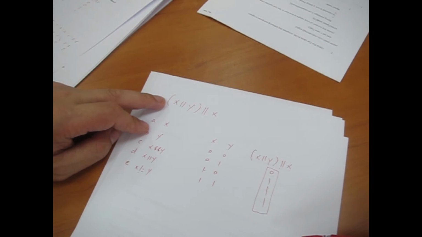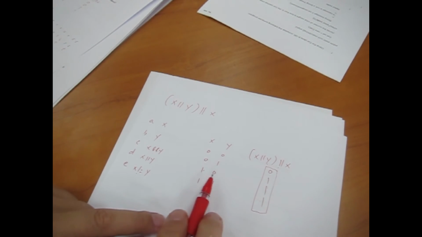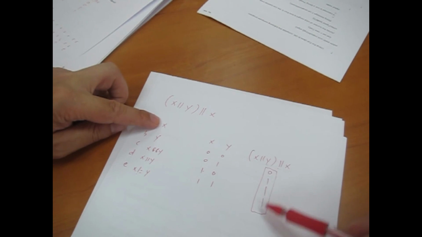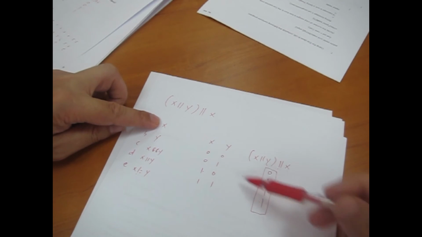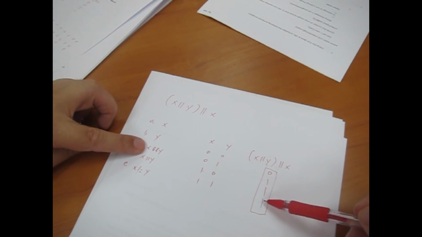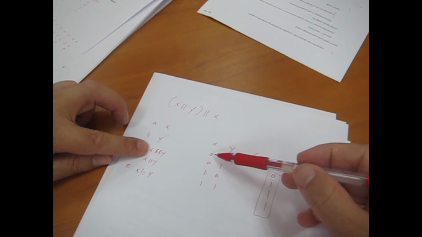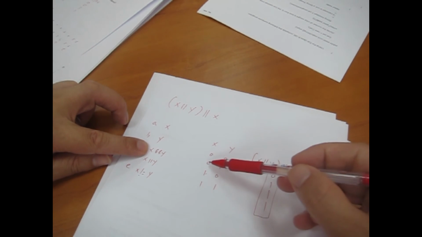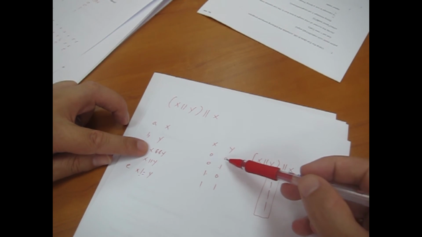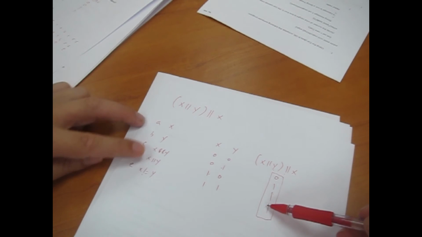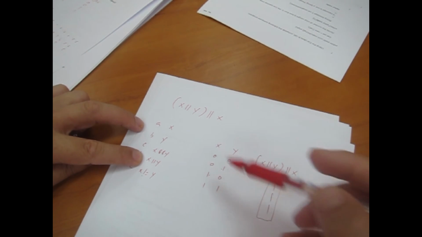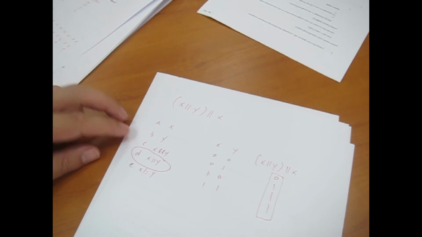Now, very quickly, it's not the same as x. It's not the same as y. It's different, isn't it? Is it the same as x and y? x and y would be 0, 0, 0, 1. It's not the same. x or y: 0, 1, 1, 1. This is the answer. The answer is D.